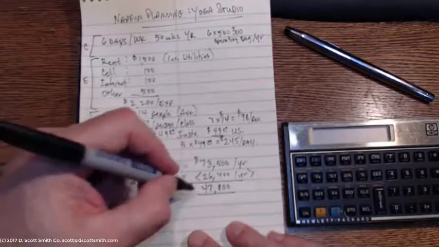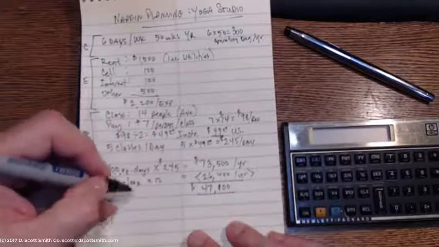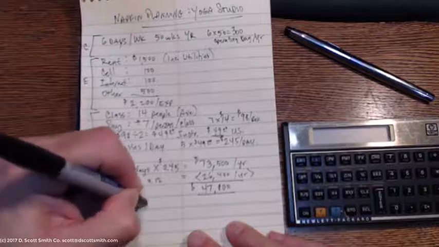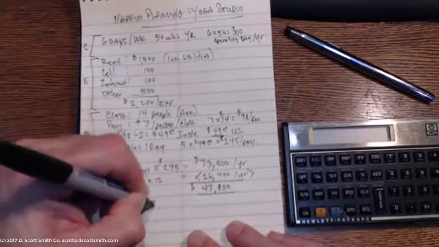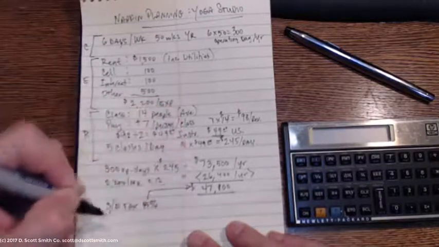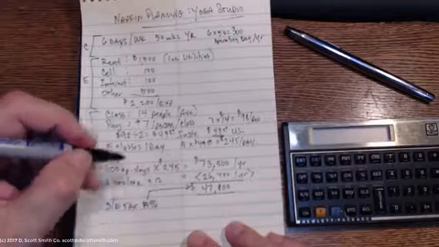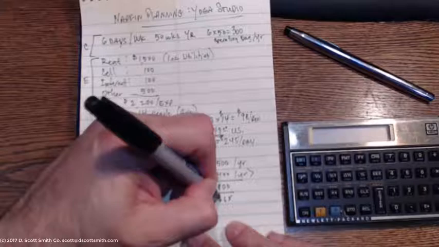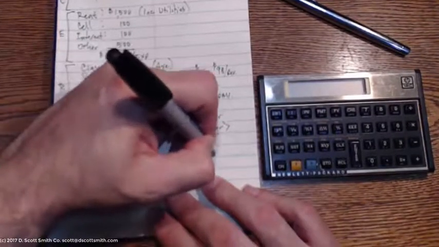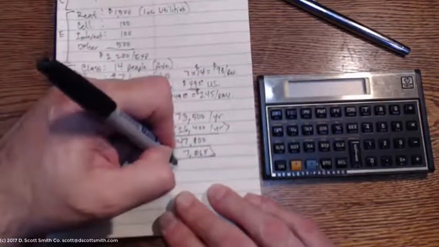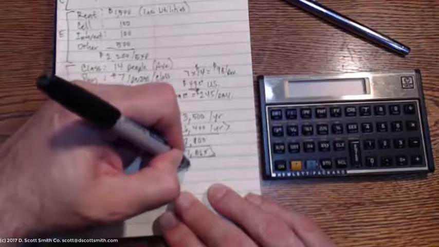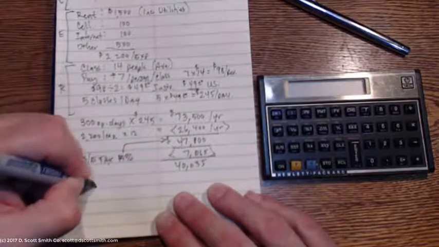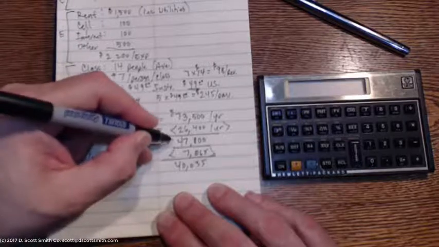So Uncle Sam says, well, you're going to have to pay self-employment tax on that. So we'll pay our self-employment tax at 15%. It's 15% of this $47,100. So that's $7,065 that we pay in tax. So after we pay that, we've got $40,035 left.